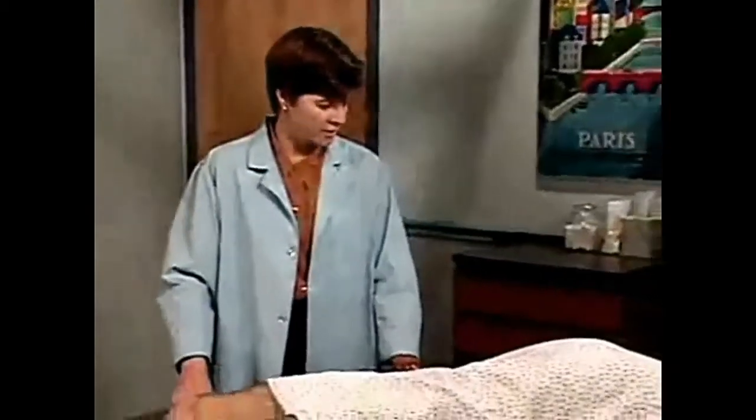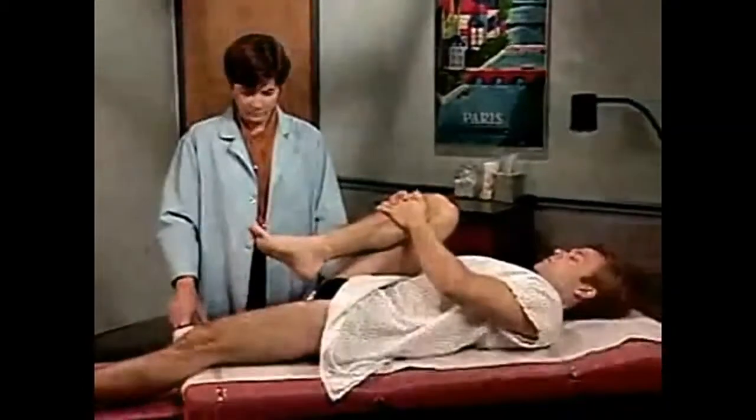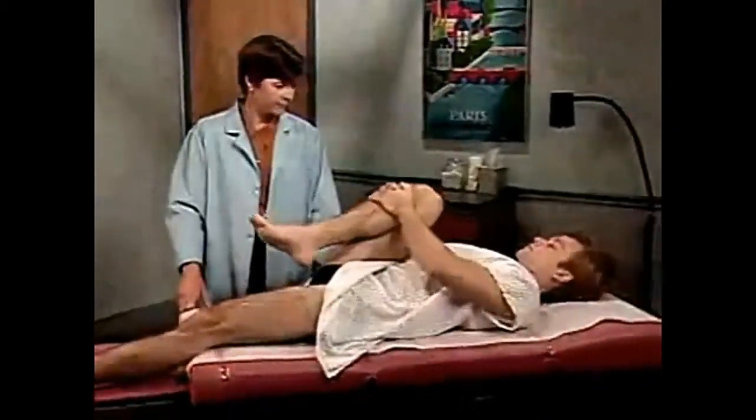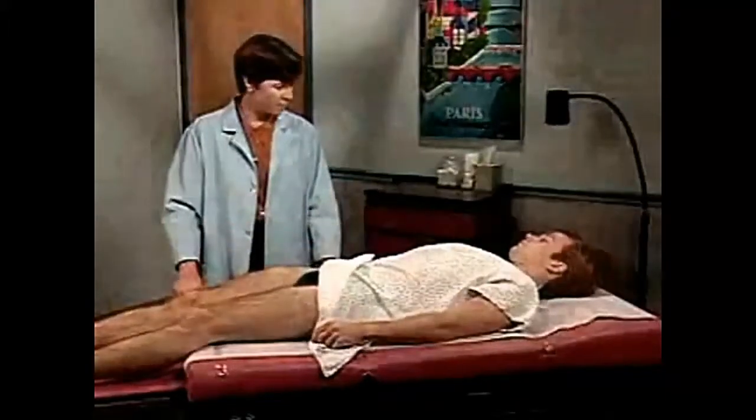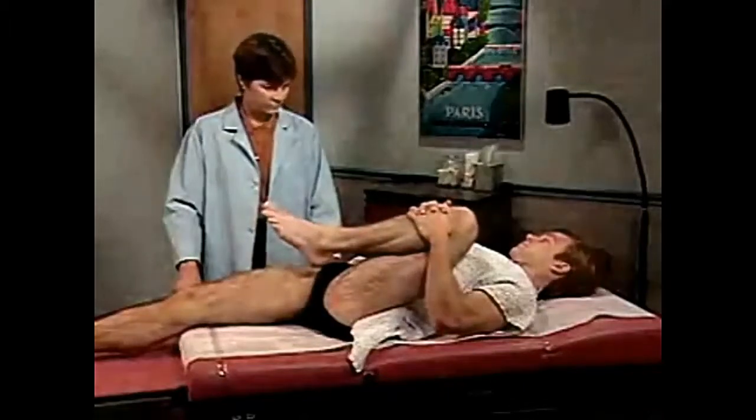Assess the patient's hips, beginning with hip mobility. With the patient's leg on the table, ask him to bend his knee to his chest, pulling it firmly against his abdomen. He should be able to flex his knee and hip without difficulty while the opposite thigh remains near the table. Very good.